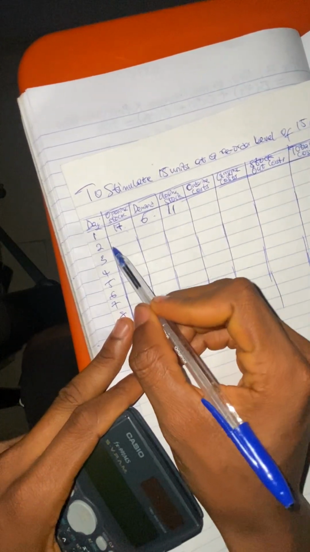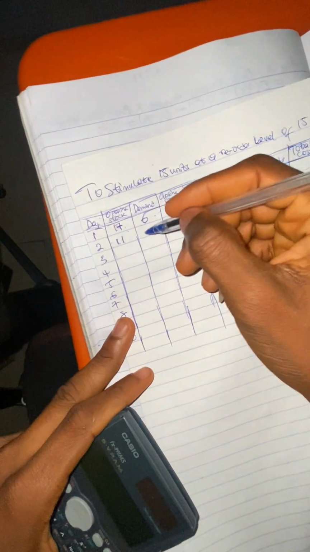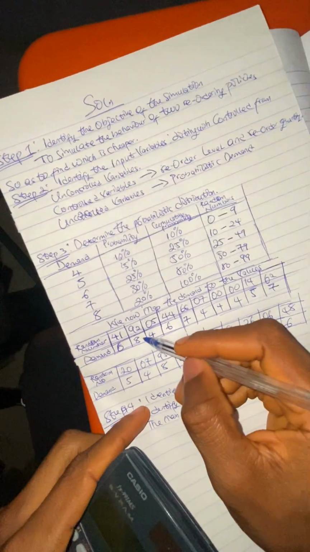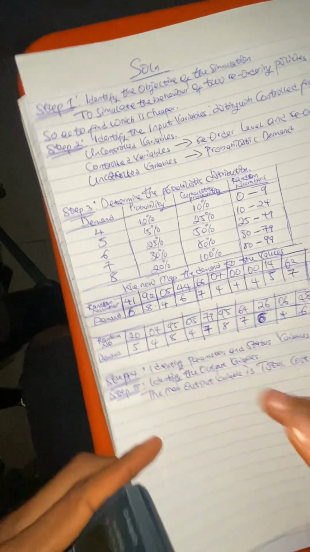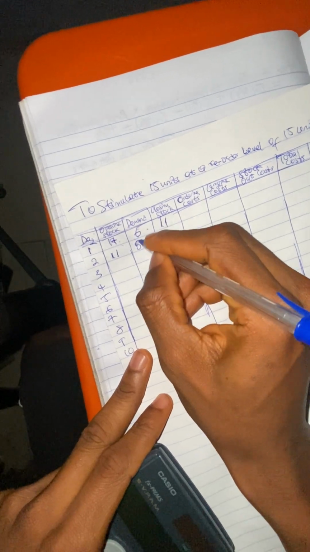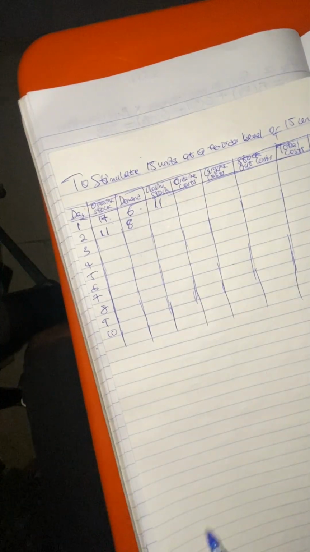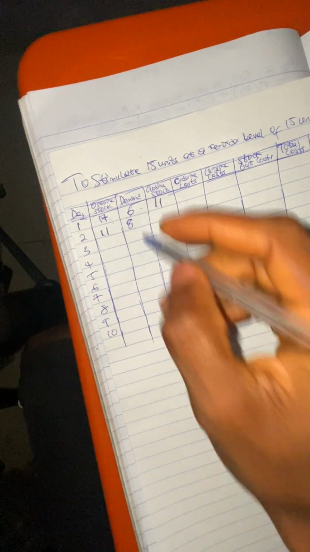Now this closing stock will now form the opening stock for the next day. So you put your 11. Then the demand for day 2 is what? Is 8 units, right? Always go back to this 8 units. Okay. So you put your 8. Then 11 minus 8, that will give you 3.